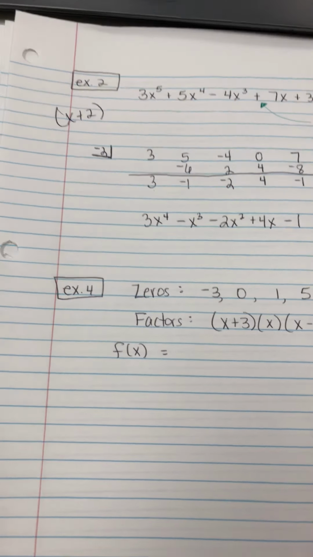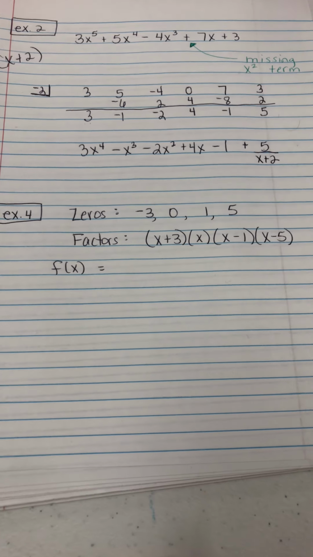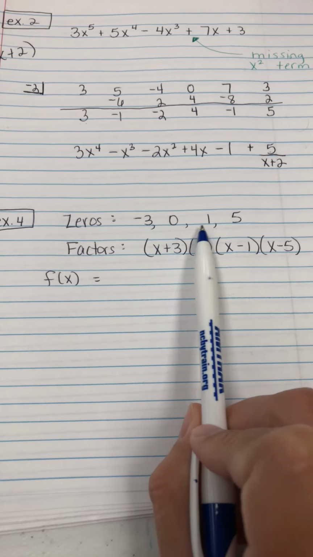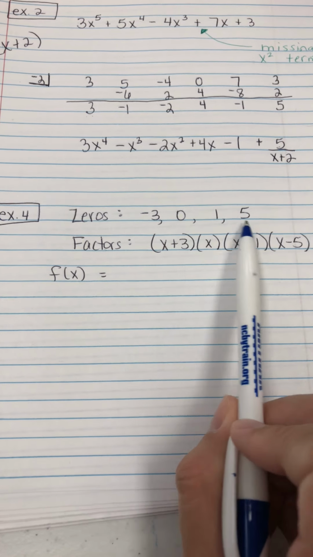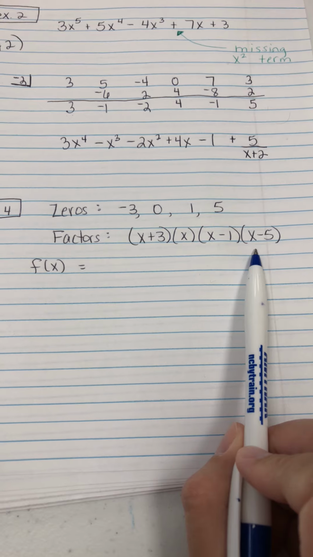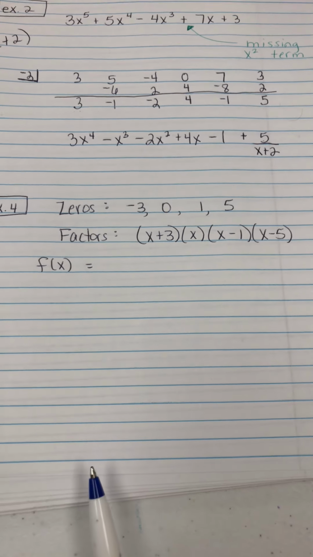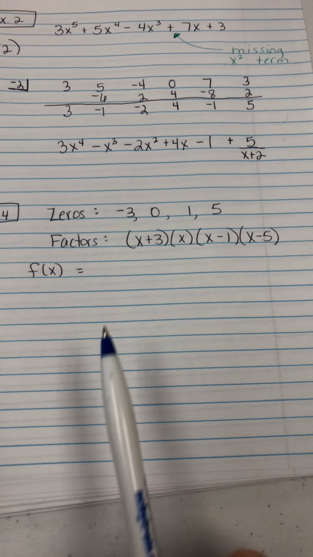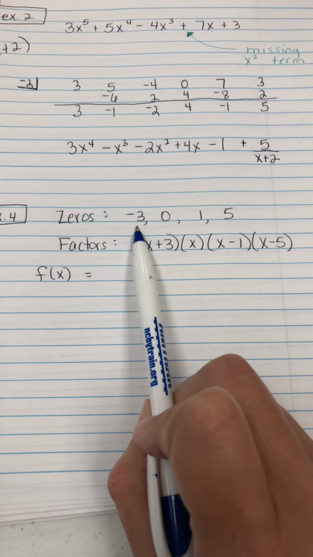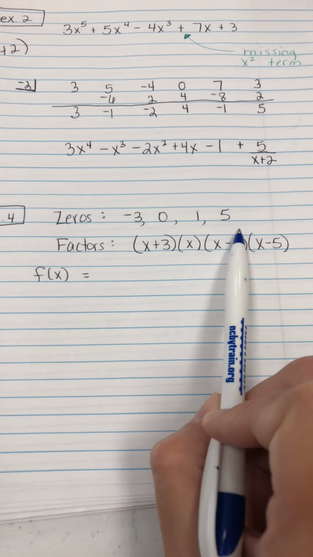Okay, the last thing that I need to show you is going to be example 4. This is where we're kind of working backwards. They're giving you the zeros. Remember, these are the solutions. So we're going to go backwards to rewrite them as factors, multiply all this junk out so that we have our final equation.